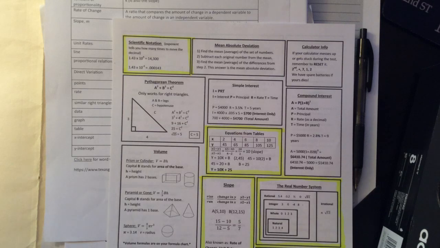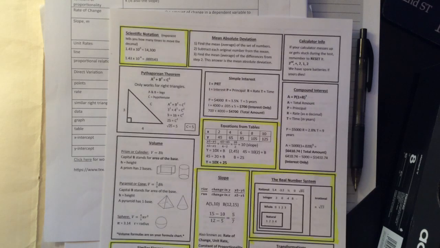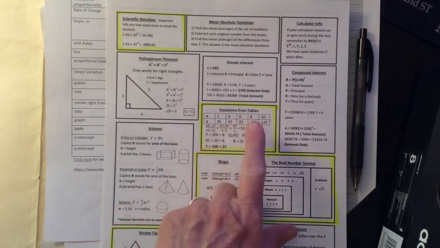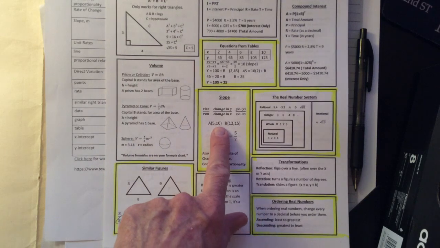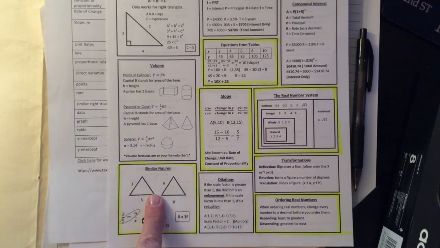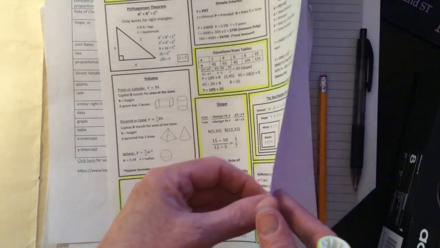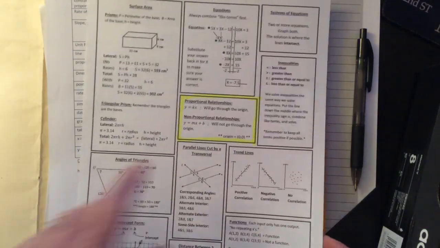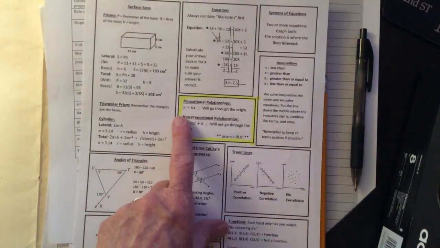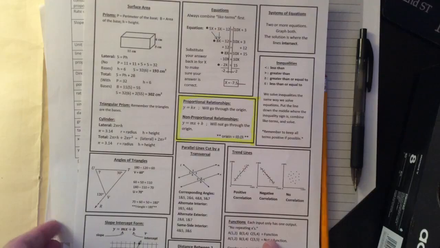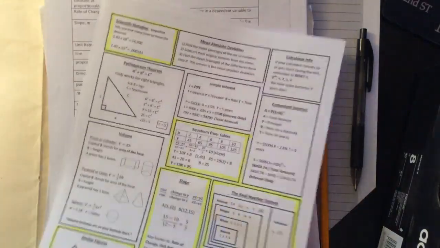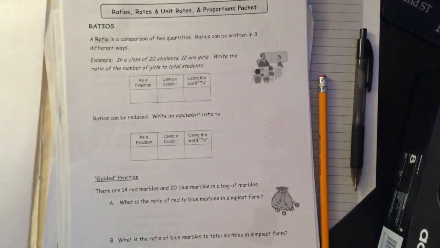And now we can highlight what we're going to be using in Unit 3. We're going to talk about proportional relationships using tables. We're going to talk about slope. We're going to talk about similar figures and how to set up a proportion. On the back side, there you go, proportional relationships and non-proportional relationships. That's Unit 4, but go on and highlight all that. So this is your cheat sheet. Please refer back to this. It's good. Okay? Let's take some notes.